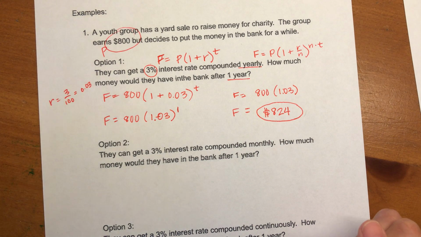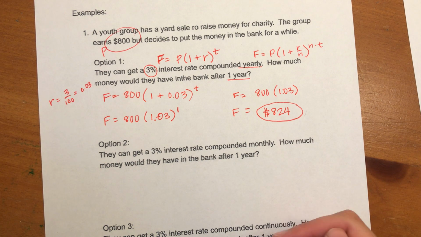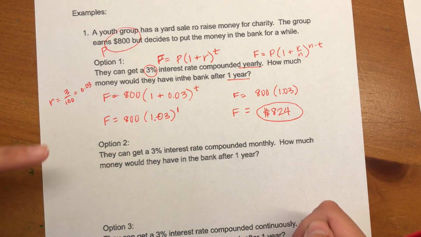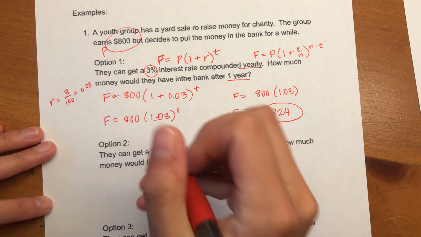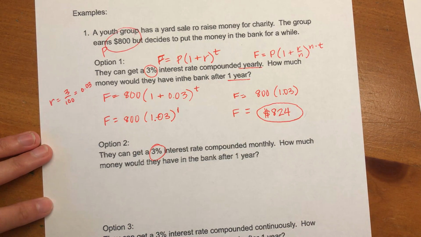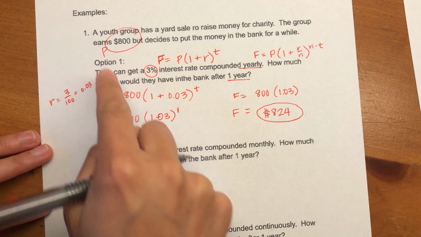Now let's look at option number 2. They can get a 3% interest rate compounded monthly. How much money would they have in the bank after 1 year? Okay, so we're compounding a little bit more often. So what do you think should happen with this value? Should it be more or less? So let's find out. So again, we've got 3% as my R value. And we're going to use the same P from up here.